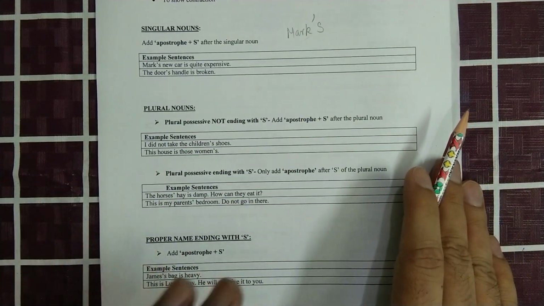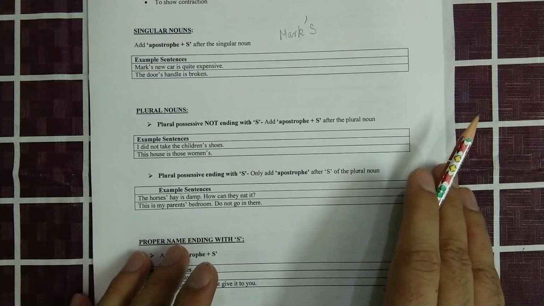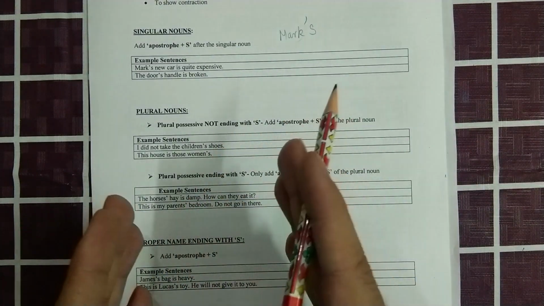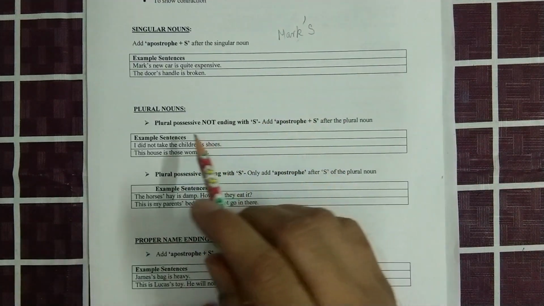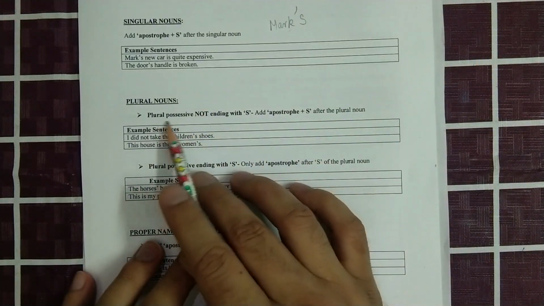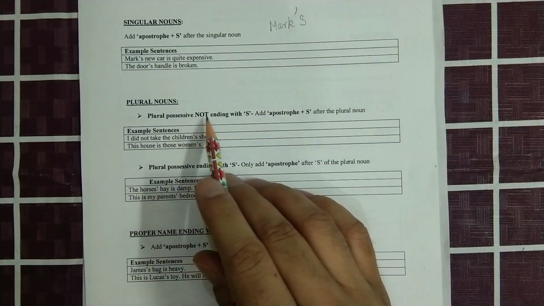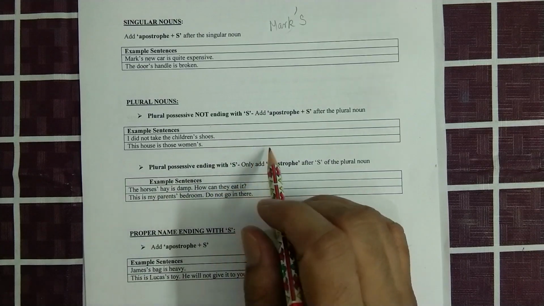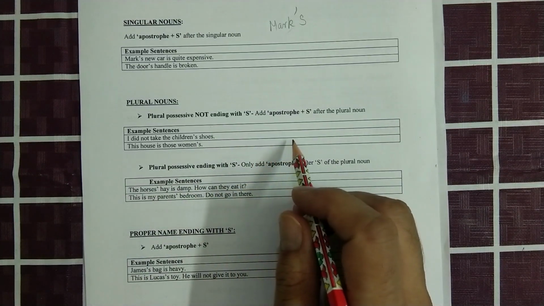Then what about plural nouns? Plural nouns means more than one, right? Plural means more than one. So here, for plural possessive not ending with s, add apostrophe plus s after the plural noun.